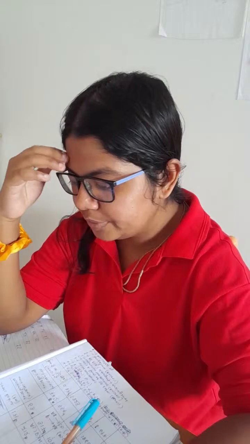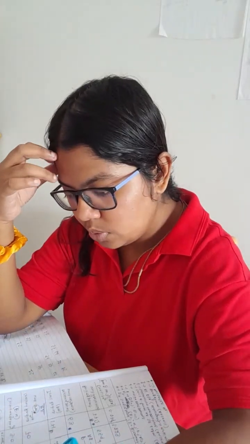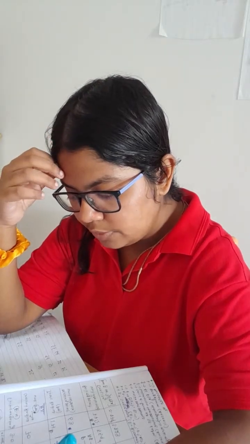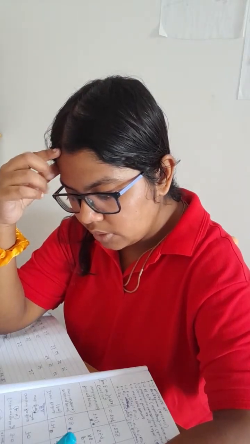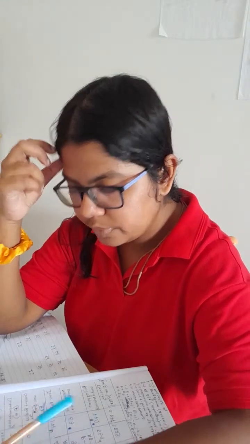Ionization enthalpy for E1, for nitrogen it will be 1402.